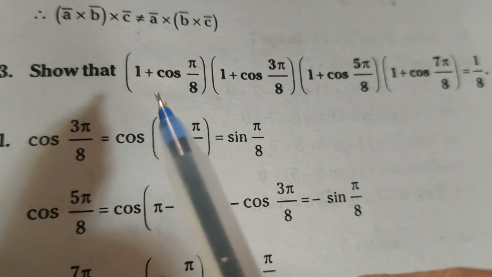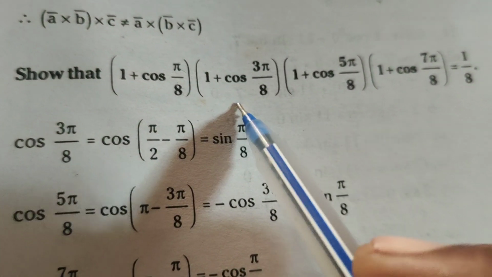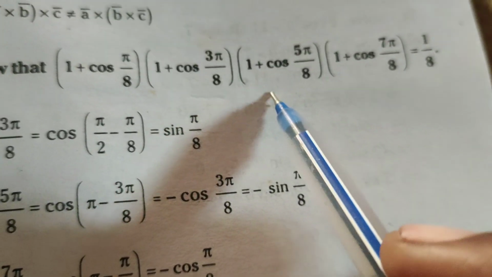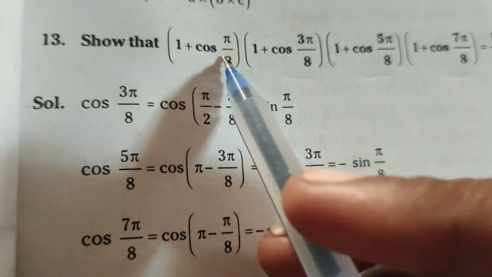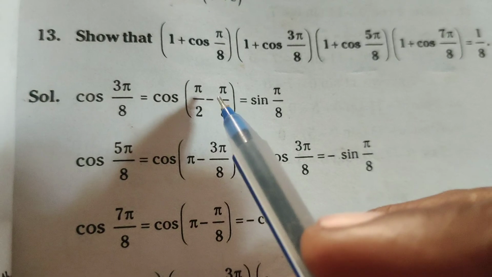First of all, we split cos 3 pi by 8, cos 5 pi by 8 and cos 7 pi by 8 into cos pi by 8 or sin pi by 8.